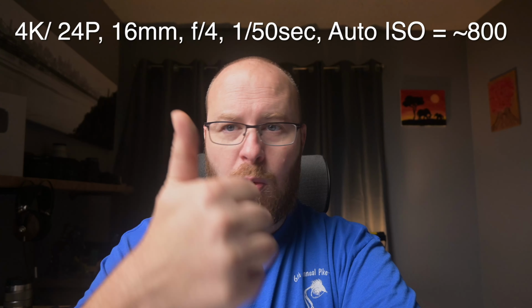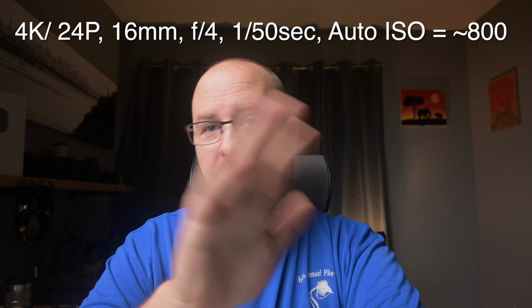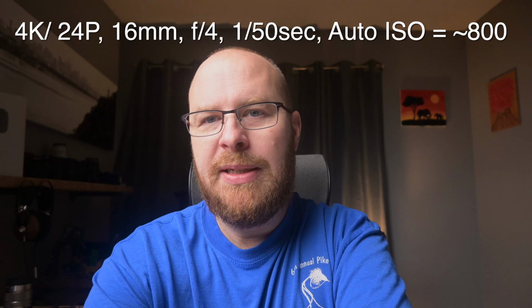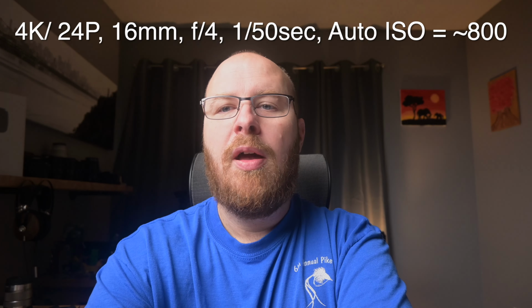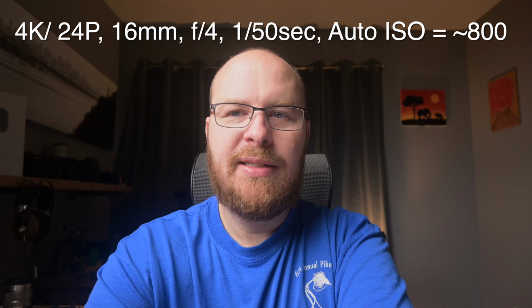I have it set to 24p at the highest quality. The shutter speed is at 1/50th of a second, aperture is at f4, and auto ISO is at ISO 800. I have my one main light, my key light, at maximum power. So with this lens at f4, the lowest ISO I can have right now is 800, is what the camera's telling me. With a faster lens or a faster aperture, I could lower that ISO.